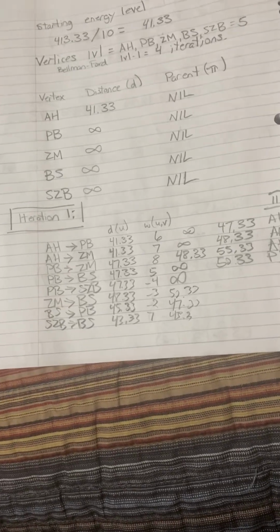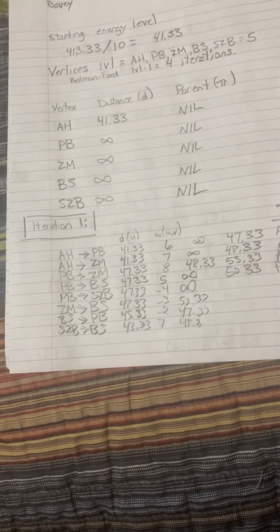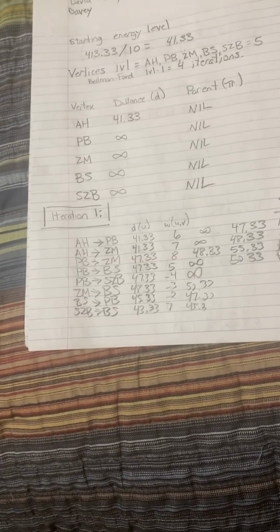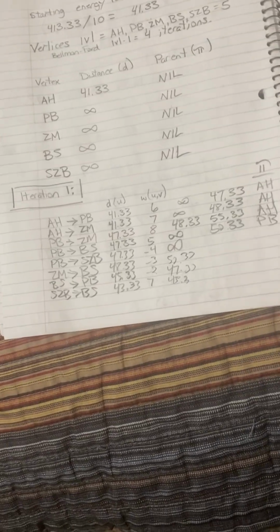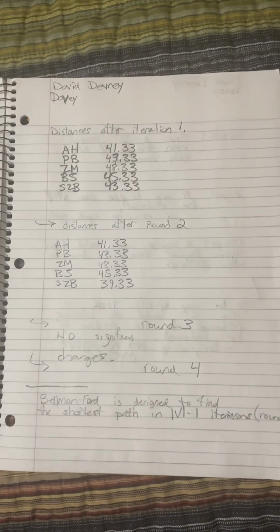So we get 47.33, and that's where that 47.33 goes. If you follow that all the way through, it's kind of the same thought process. Distances after iteration 1, so we got that.